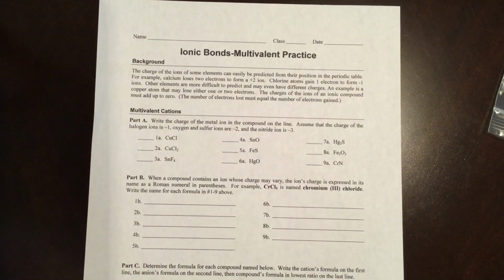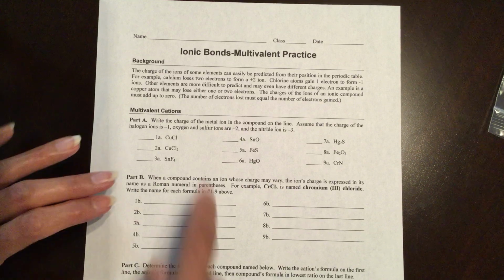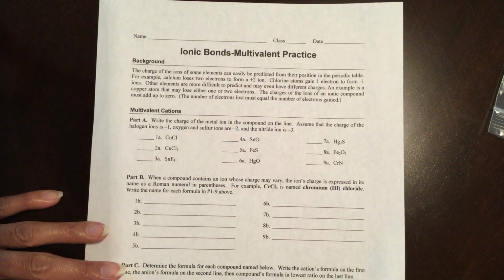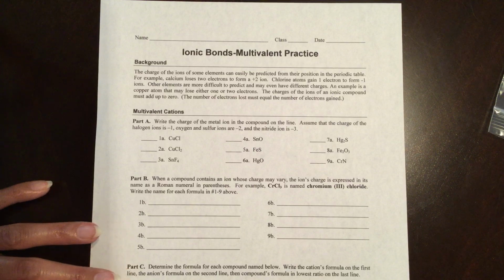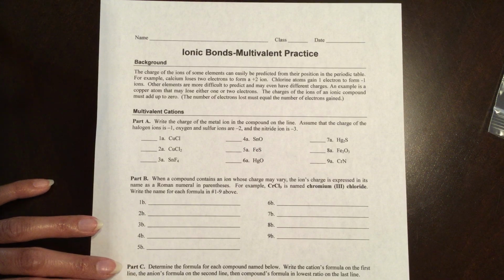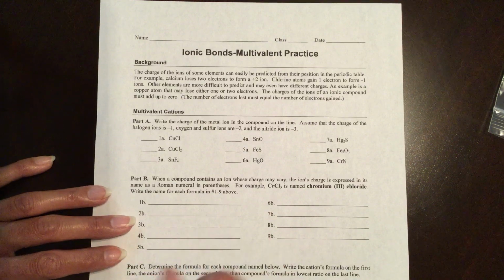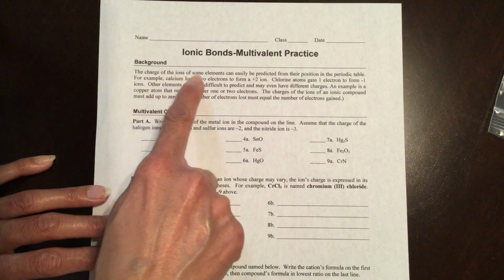Right, welcome back. Okay, we're going to do some practice problems on the ionic bonds multivalent practice handout that you received today after the notes that you took over multivalent bonds. Now, if you don't remember what they are, go back to that first video and then you can start on this one.